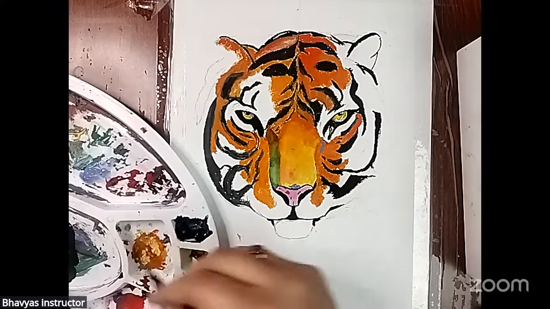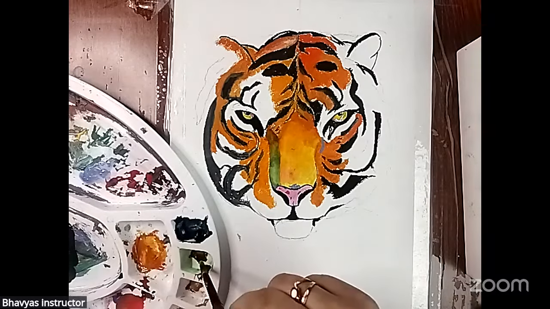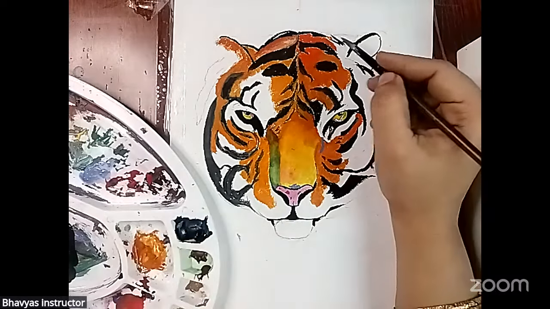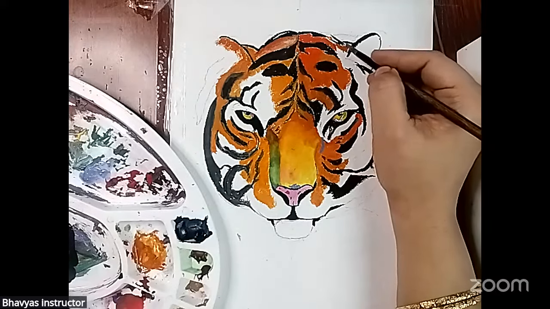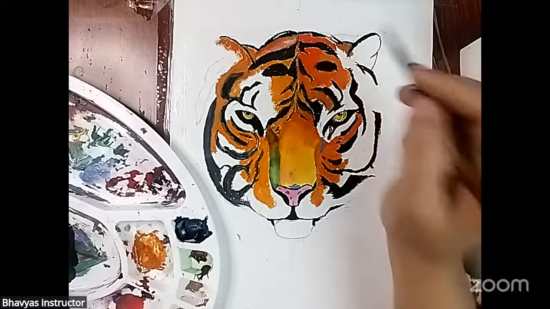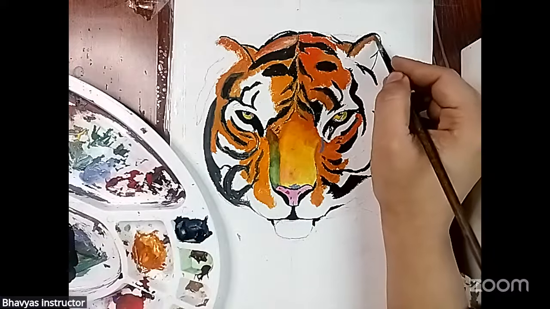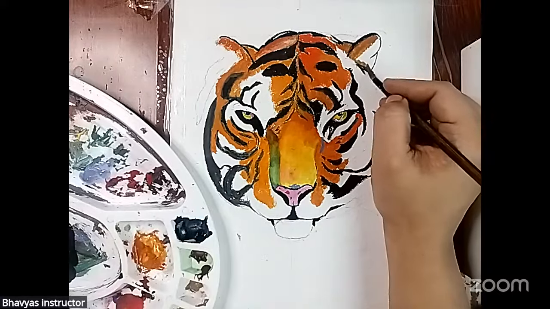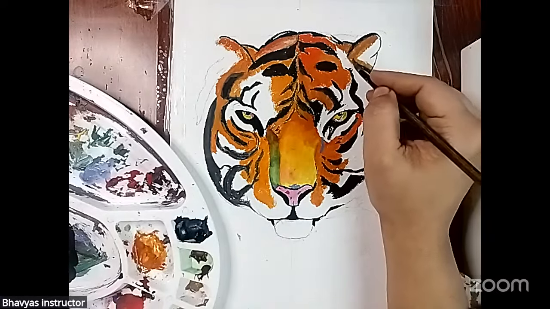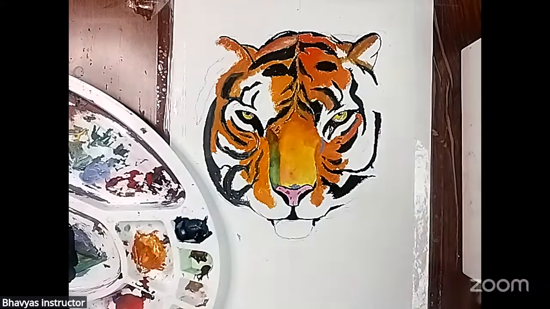Now take yellow, mid yellow, and take vermilion hue, mix it, and take a little bit of burnt sienna and add near the ears. Just add like this. Okay. So all the stripes should go inside the color. You should not leave it like that. Understood?